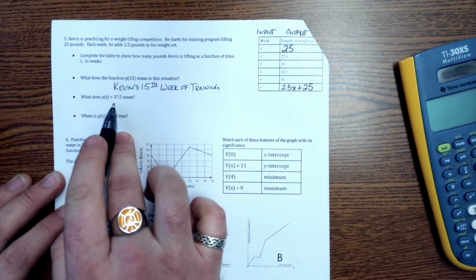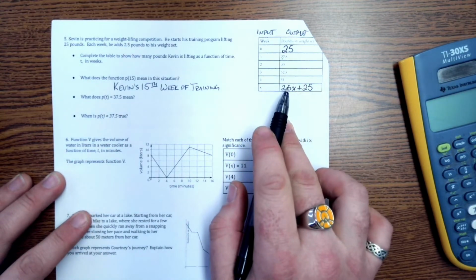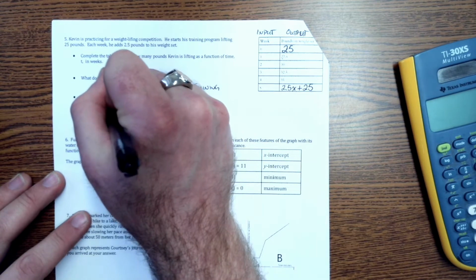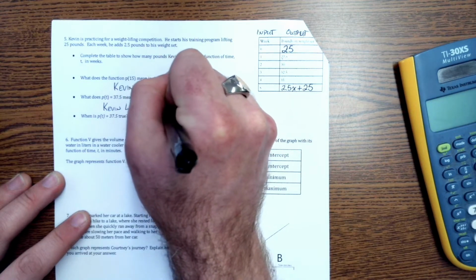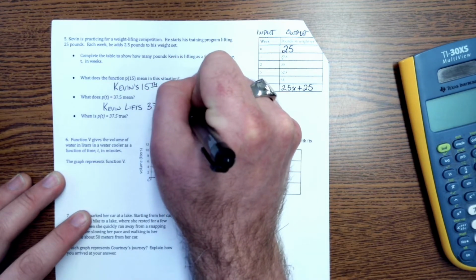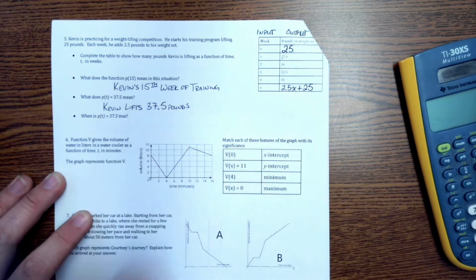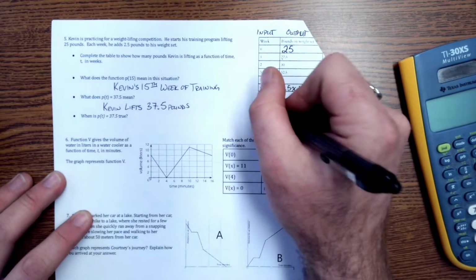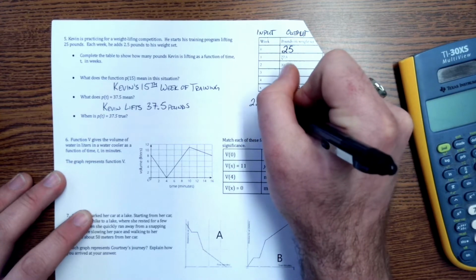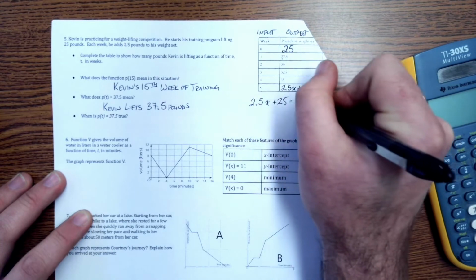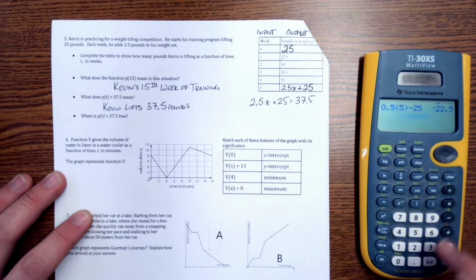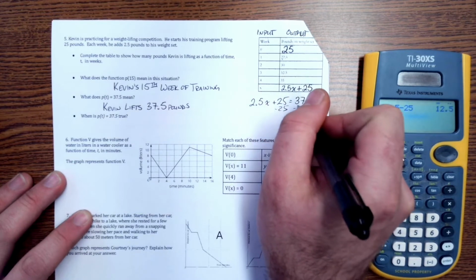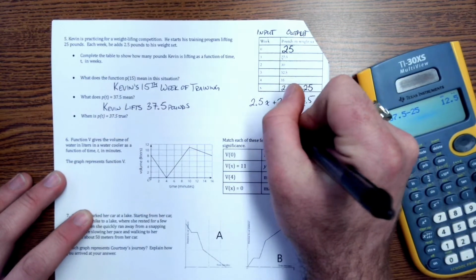If P of t equals 37.5, 37.5 is an output, so that would mean Kevin is lifting 37.5 pounds. And when is P of t equals 37.5 true? Well, we're going to look at what happens if 2.5x plus 25 equals 37.5. Again, over here, if I subtract 37.5 minus 25, then I get 2.5x equals 12.5.